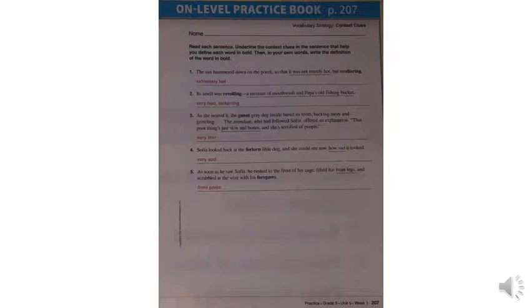Number 3, as she neared it, the gaunt gray dog inside bared its teeth, backing away and growling. The attendant who had followed Sophia offered an explanation. That poor thing's just skin and bones, and she's terrified of people. All right, so here we don't know what gaunt means, right? The gaunt gray dog. And then when we keep reading, it says that poor thing's just skin and bones.